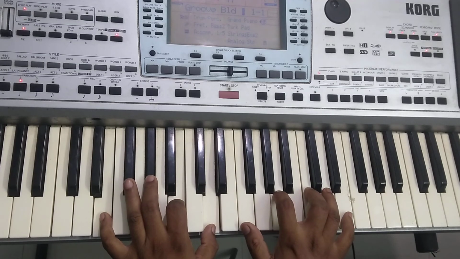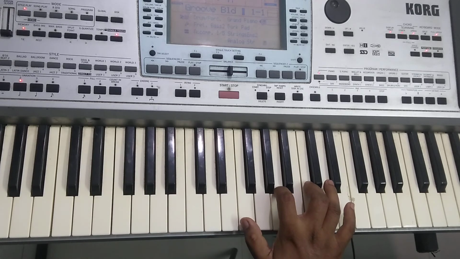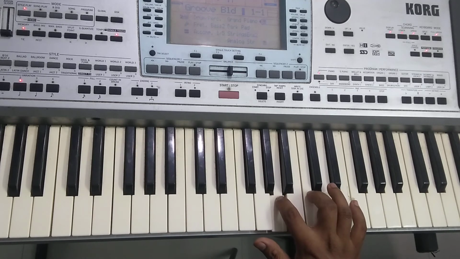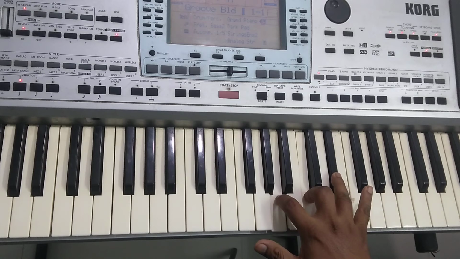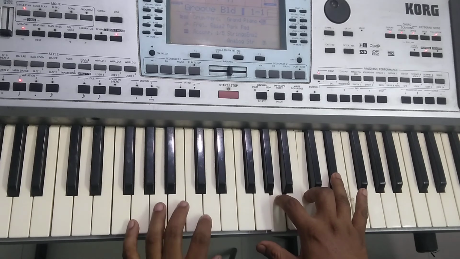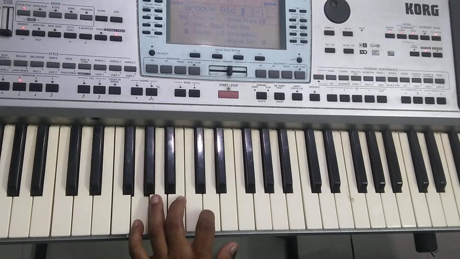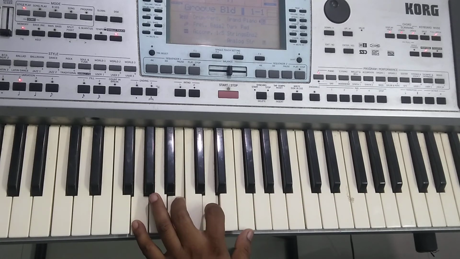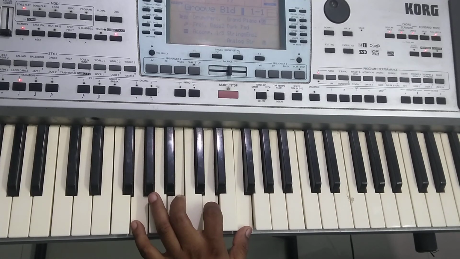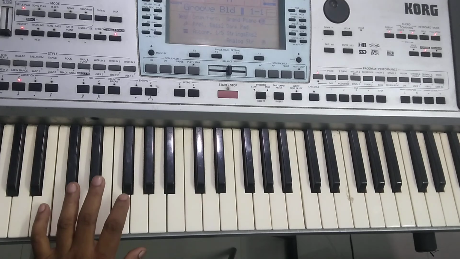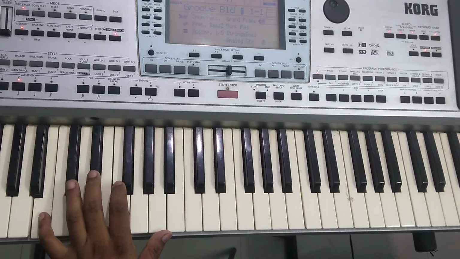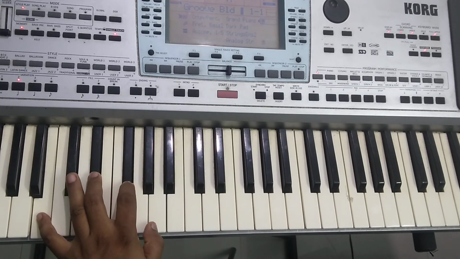The notes for the F dominant seventh is F, A, C and D sharp. Notes for the G seventh chord is G, B, D and F. The notes for B seventh chord is B, D sharp, F sharp and A.